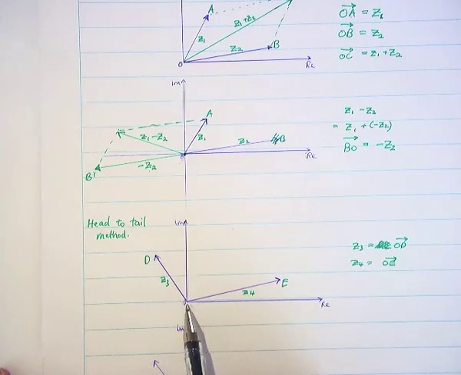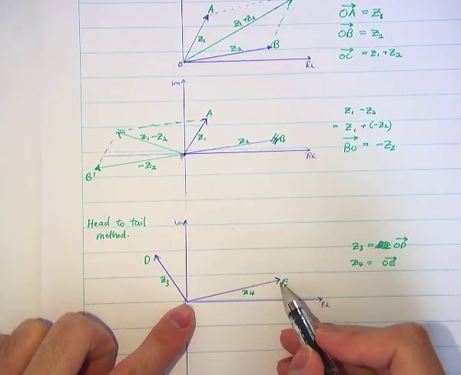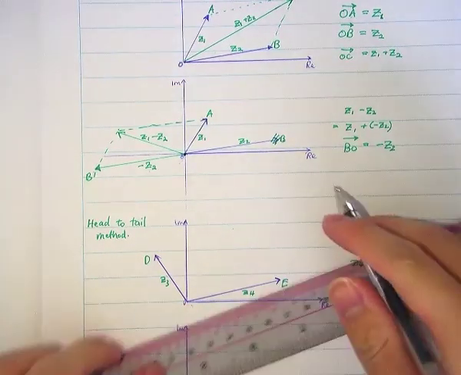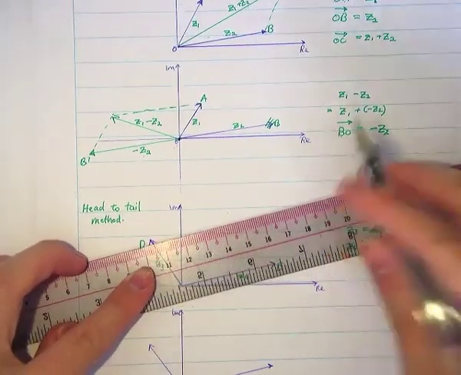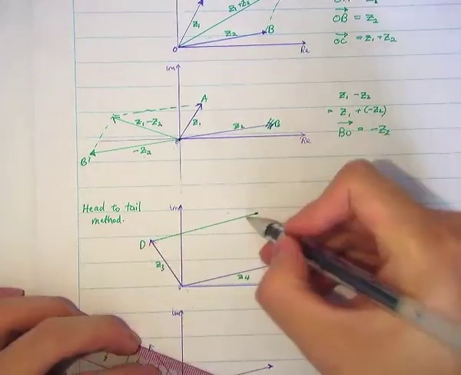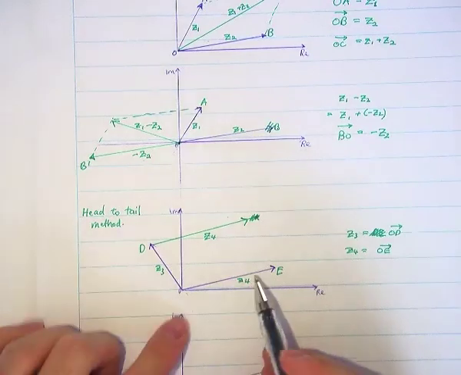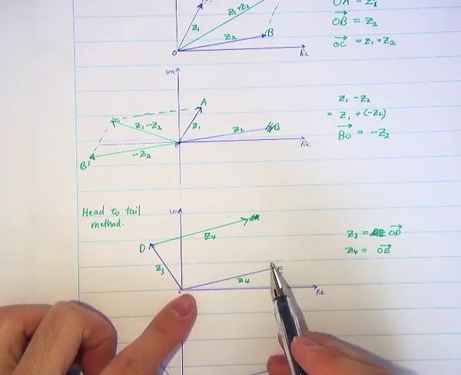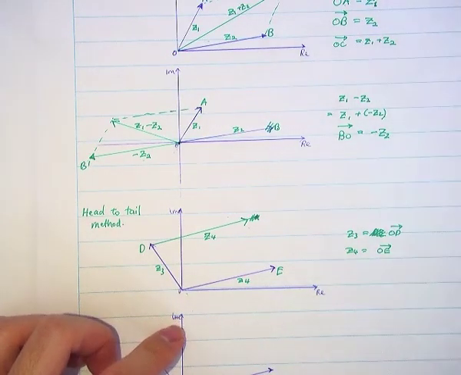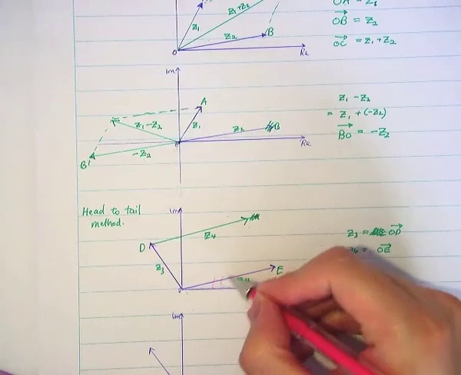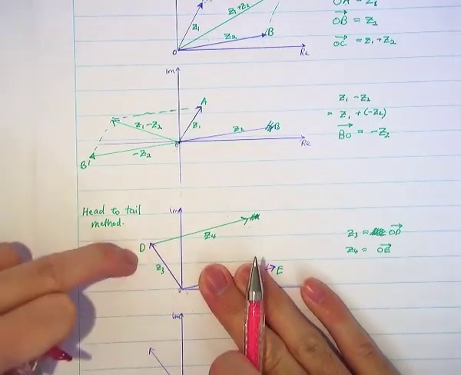So if you want to create Z3 plus Z4, we know that vectors are the same no matter where you translate them on the Argand diagram. So we're going to take this vector and translate it up here, obviously keeping the length the same. So that's also Z4 because they are the same vector. They have the same length and they have the same direction. As you can see, now all we have to do is block out this part. We don't need it anymore. And let's just focus on Z3 plus Z4.